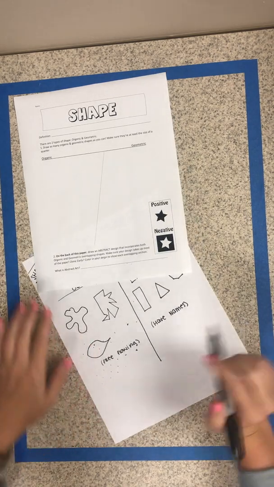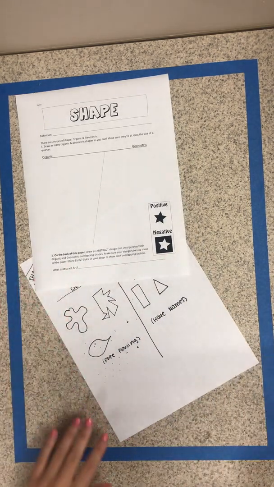All right, so you can either write it on the line if you have the paper, or we can just write it at the bottom.